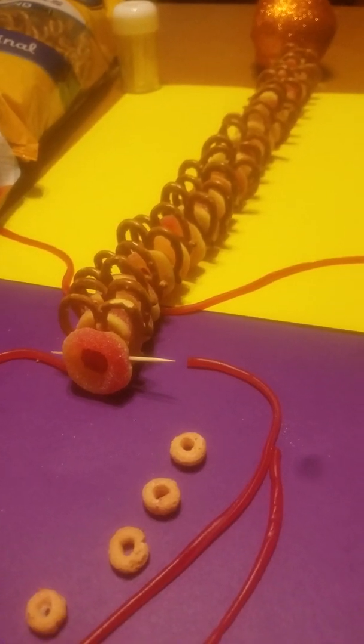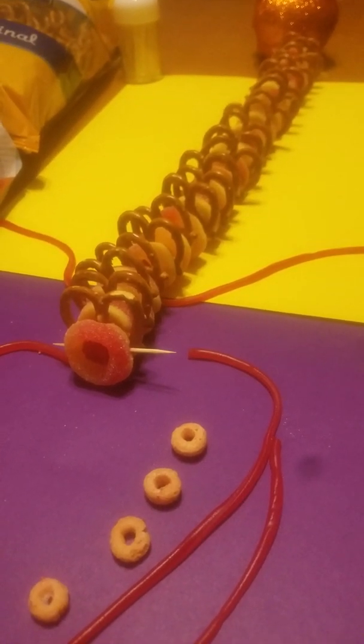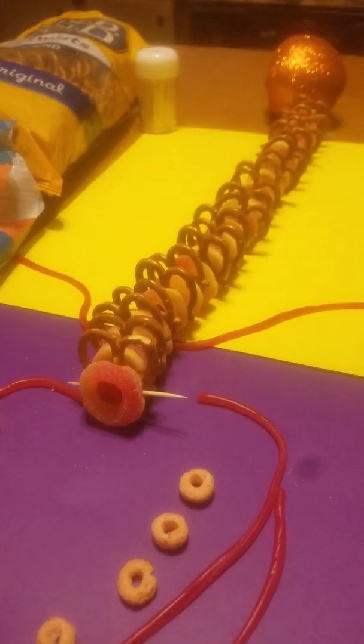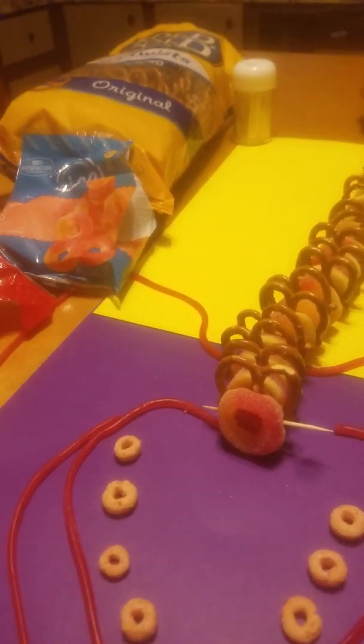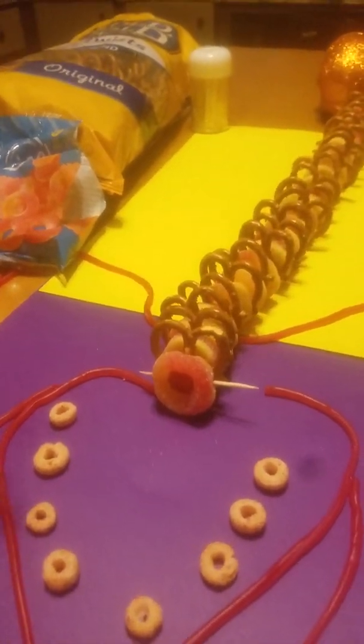Hey everyone, it's Michaela. I'm going to explain my loose parts model. To make my loose parts, I use pretzels, peach rings, Twizzlers, and Cheerios.